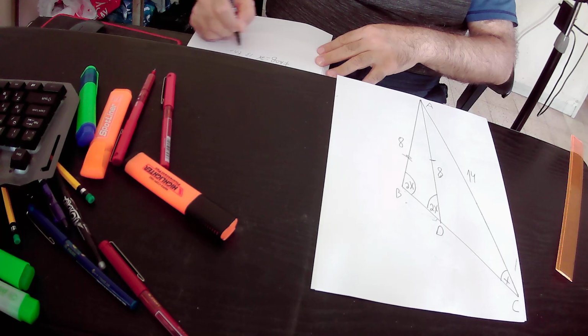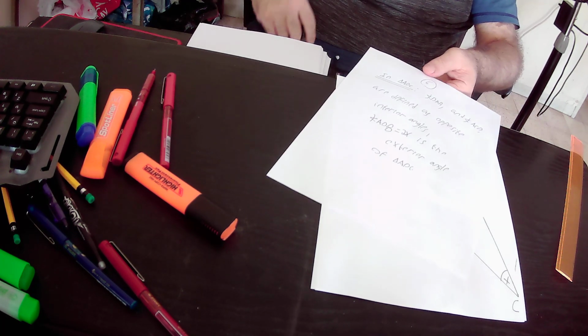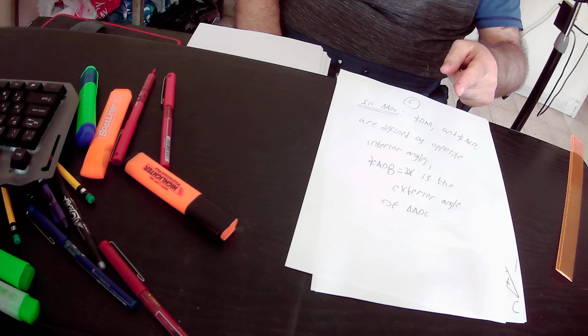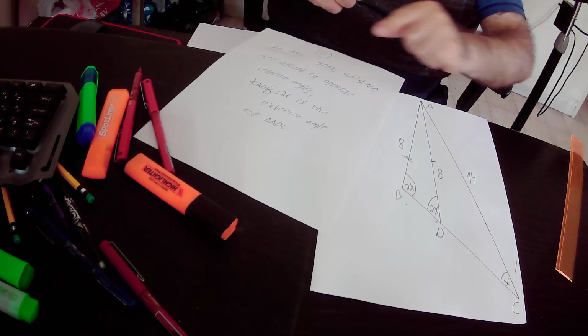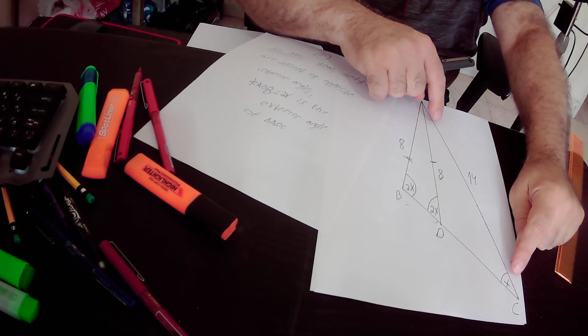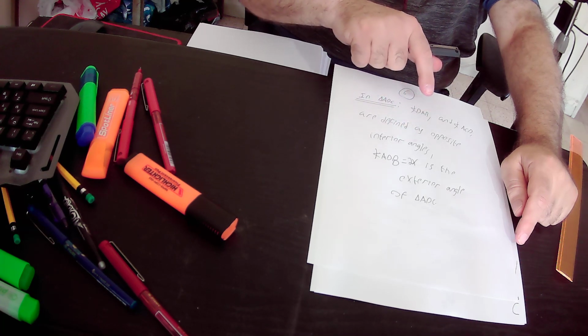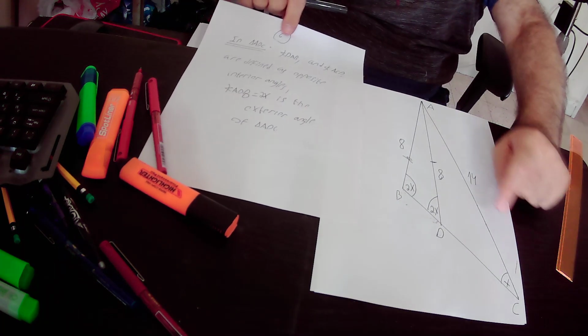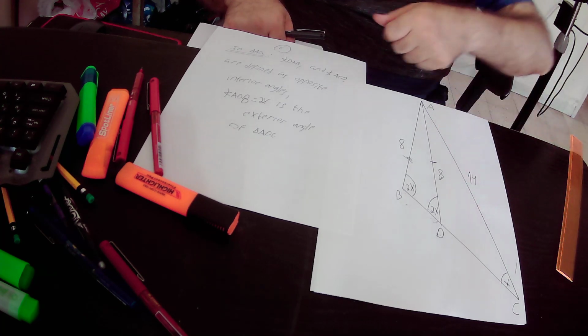Exterior angle of triangle ADC. Angles DAB and ACD are defined as opposite interior angles in triangle ADC, while angle ADB that equals 2x is defined as the exterior angle of triangle ADC.